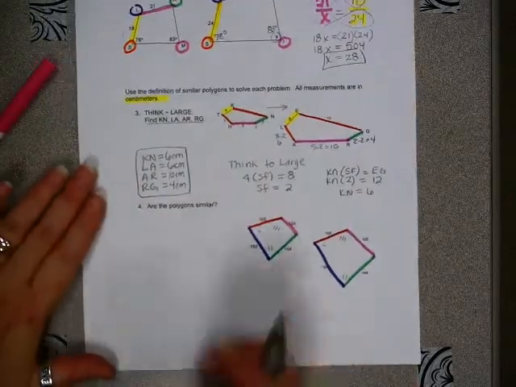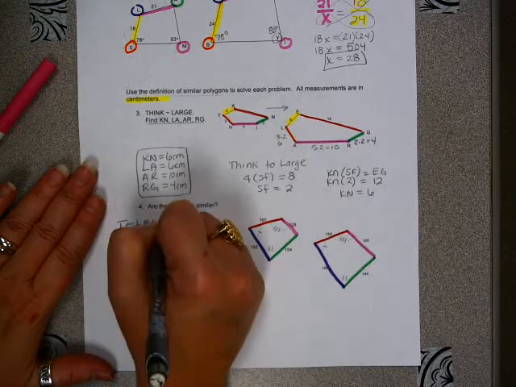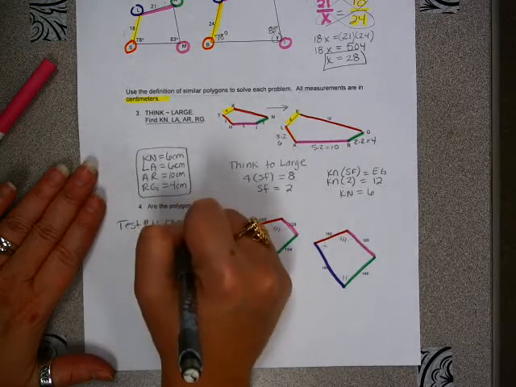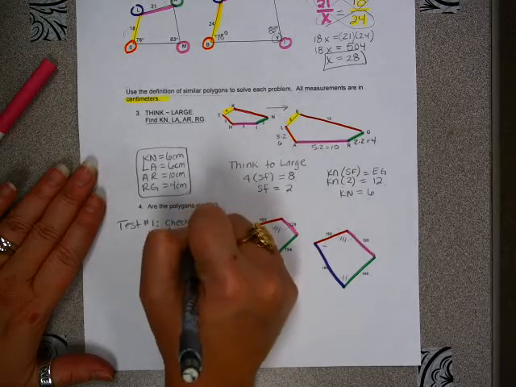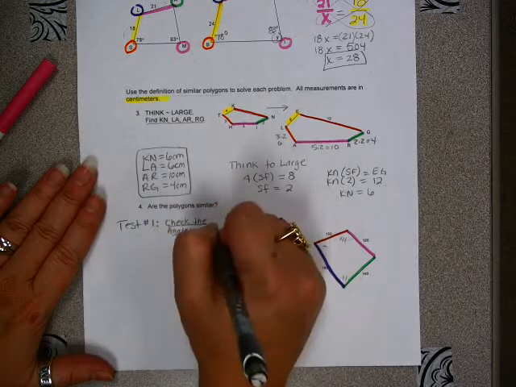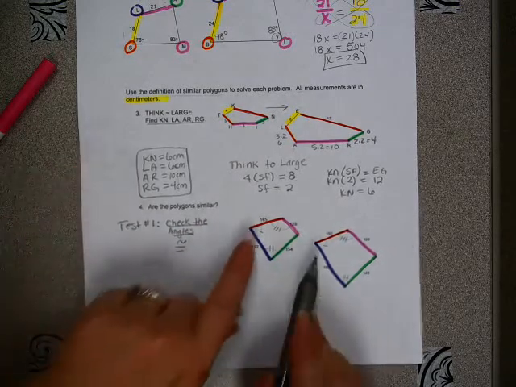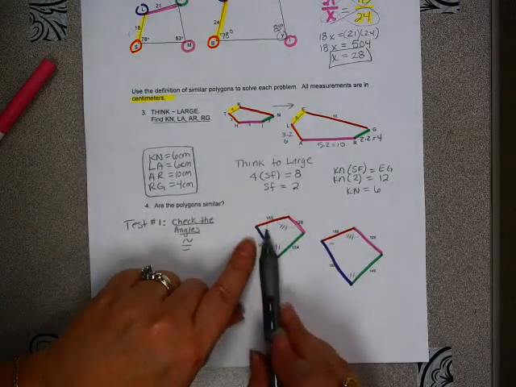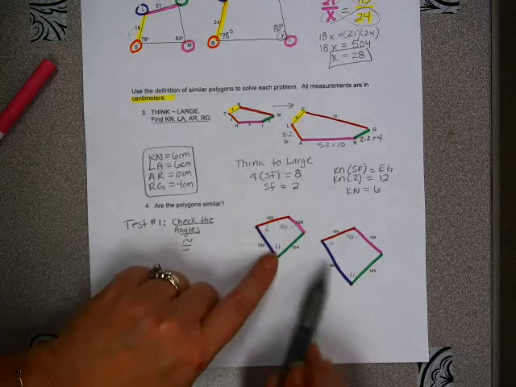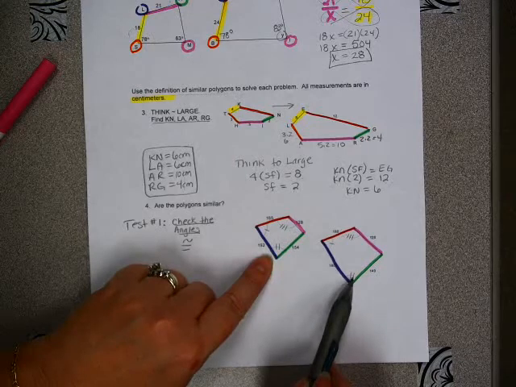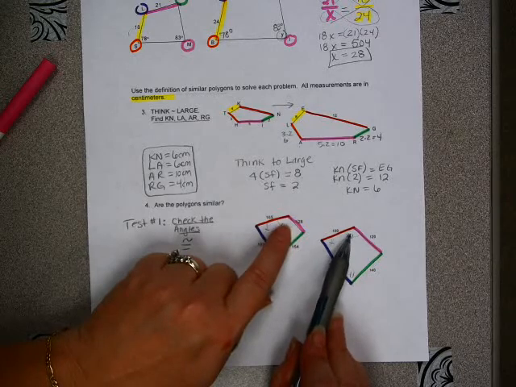Okay, so first, test 1 is check the angles. All the angles have to be congruent. Make sure that they are congruent. When you put an arc mark here with a single hash mark, you're saying that these two are congruent. When you have this one with a double and this one with a double, you're saying these are congruent. This indication right here means that these two are congruent.